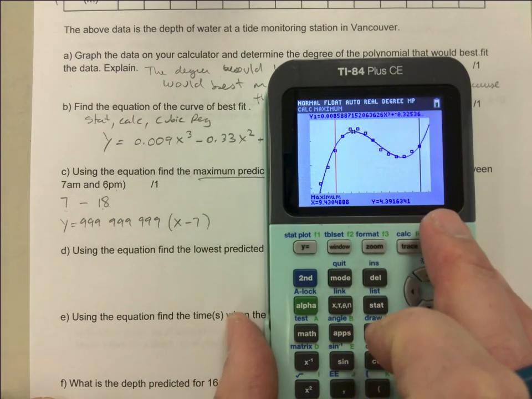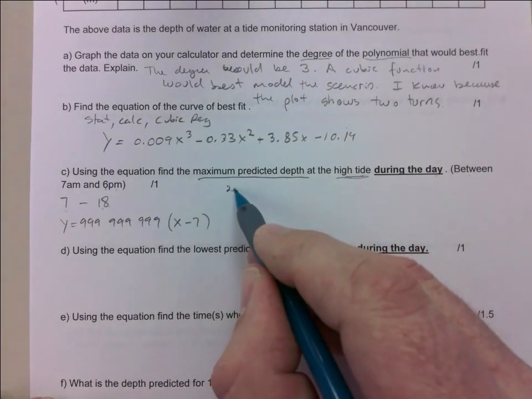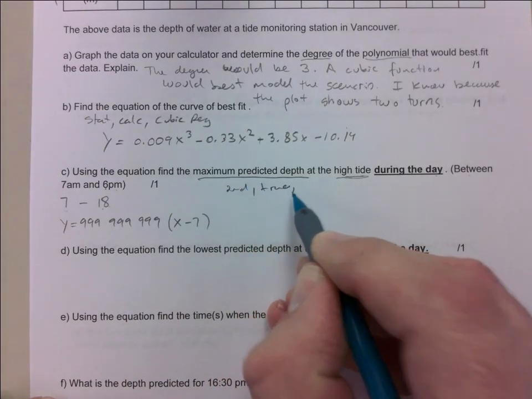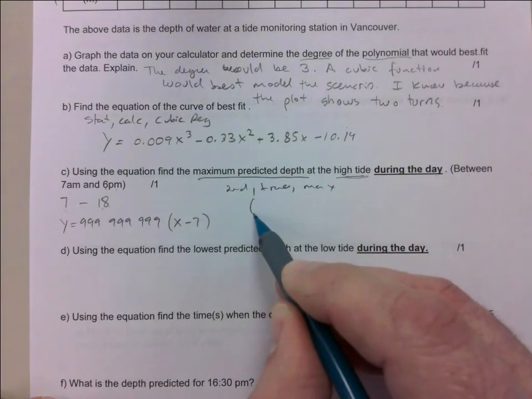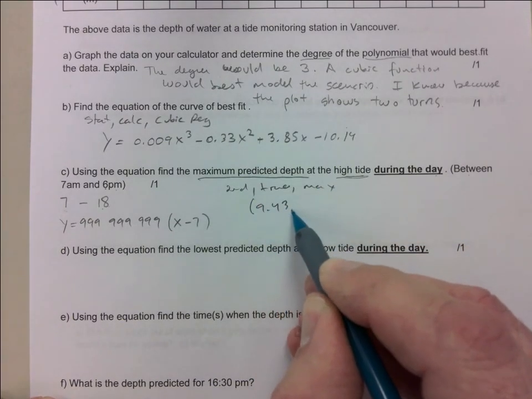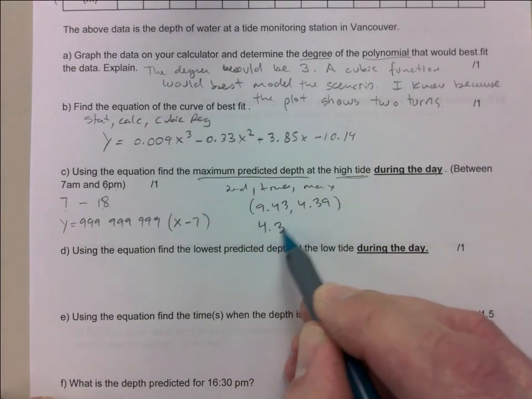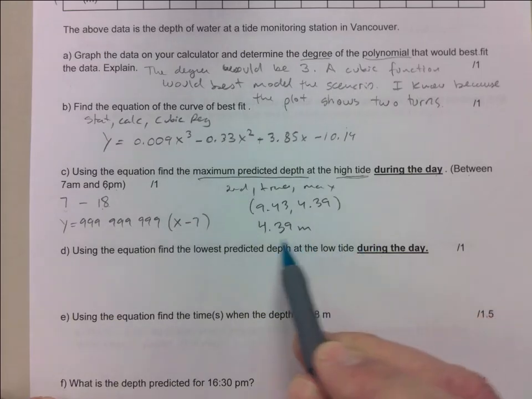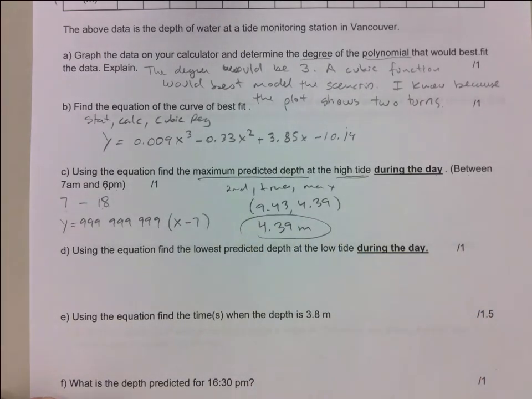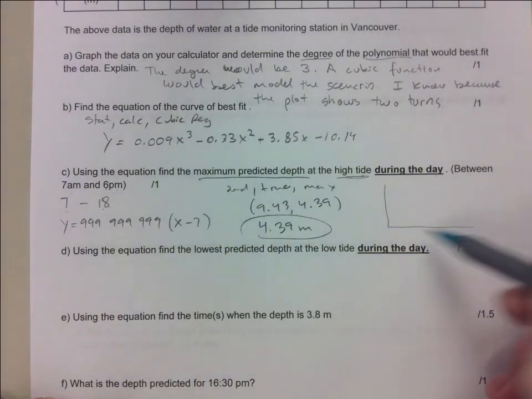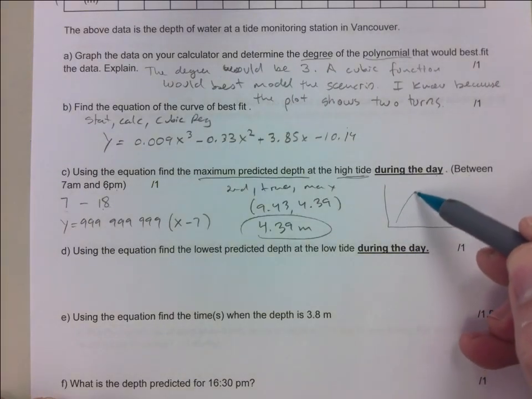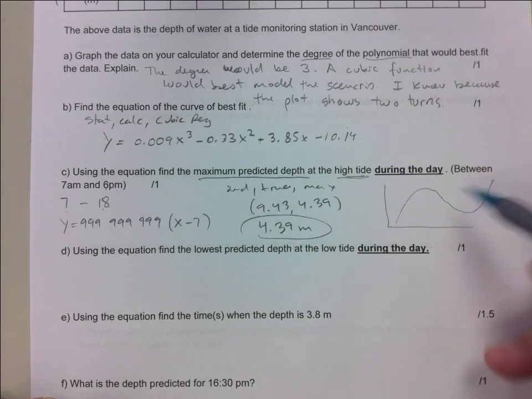I'll write down the whole point. And then I'll just say 4.39 meters is the maximum here, right? So basically, if you consider this, it's that one right there that I found.